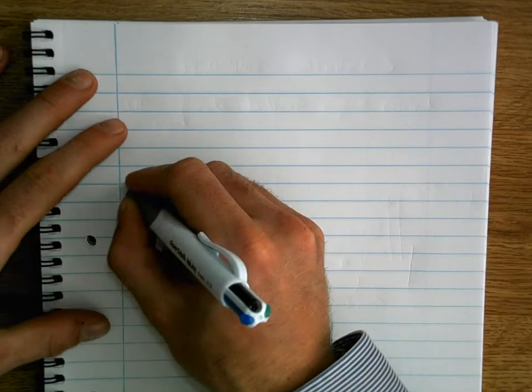So in terms of how you would sketch that out, what we'll do is we'll stick our bathroom in the corner of the house again.